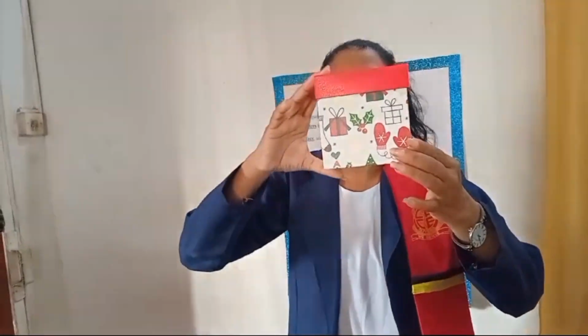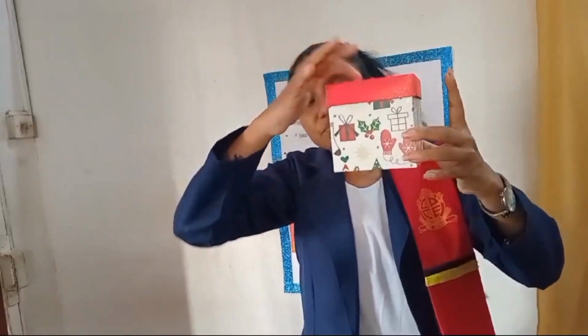So look at this gift box. You think you could identify the faces? Let's count them. 1, 2, 3, 4, 5, 6. So this flat part, those are your 6 faces.